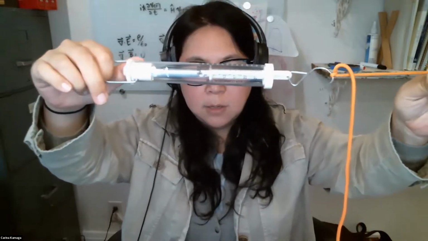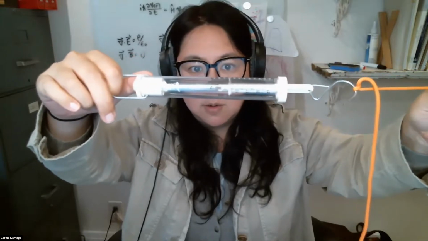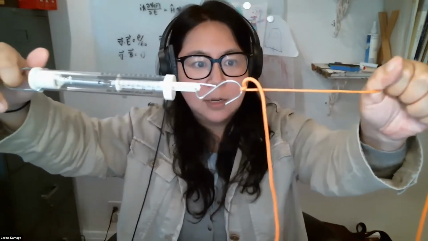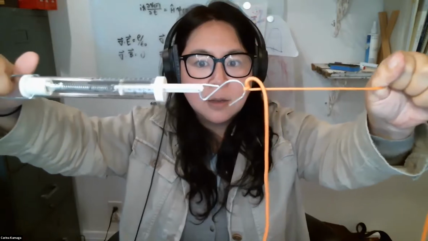Maybe here, more tension force. So it's very tensed right now. More tensed. Very tensed. Not too much tensed. So you can use this scale to measure the tension force.